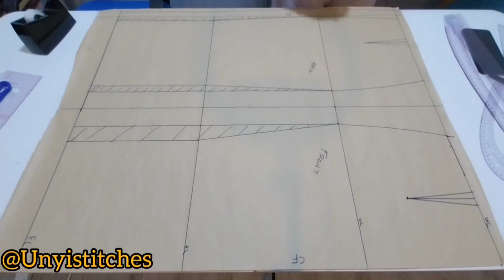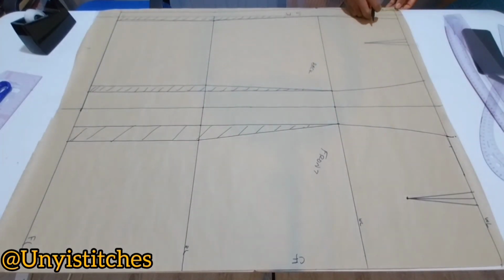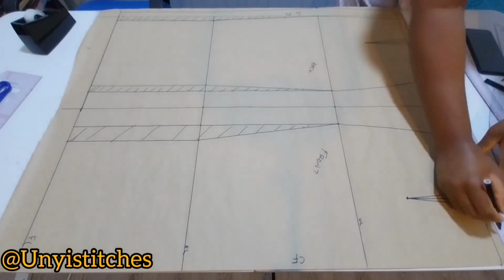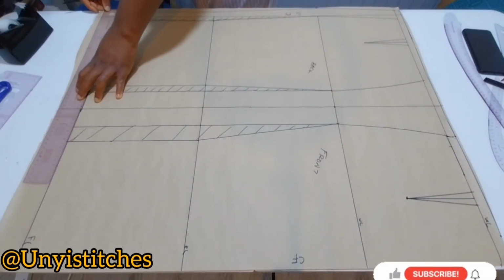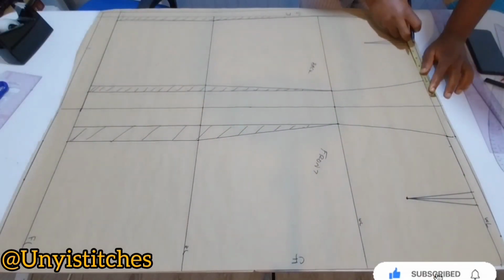The next thing will be for me to add my joining allowance on my waistline. That is joining allowance to the upper bodies. Also my hemming allowance. I want to make use of 2 inches hemming allowance. And I'm going to add 2 inches as well for my side seam allowance.